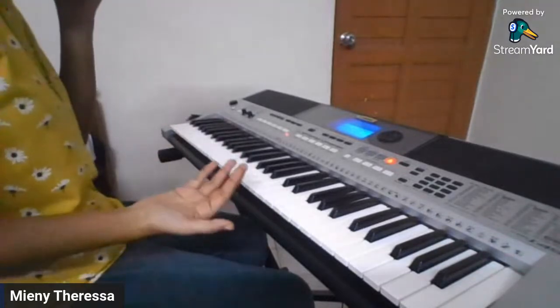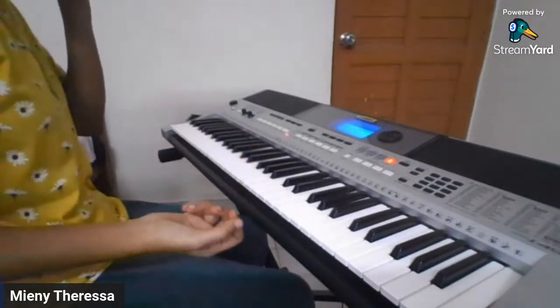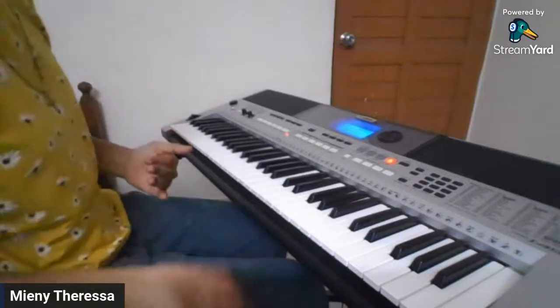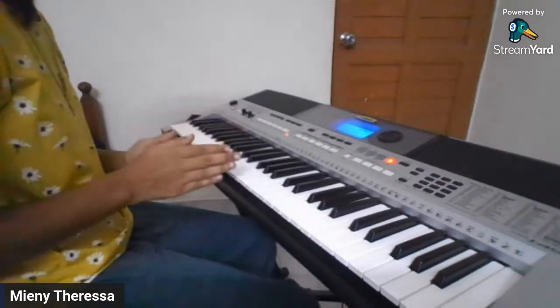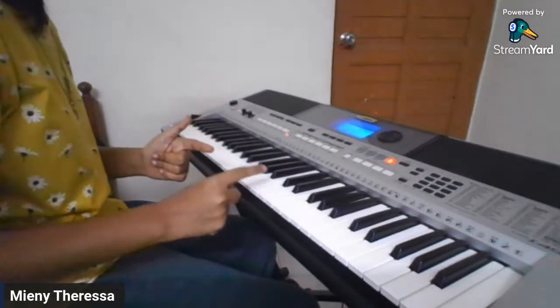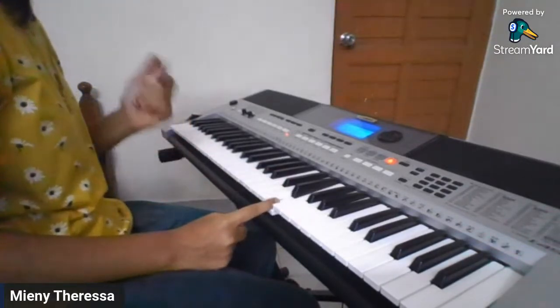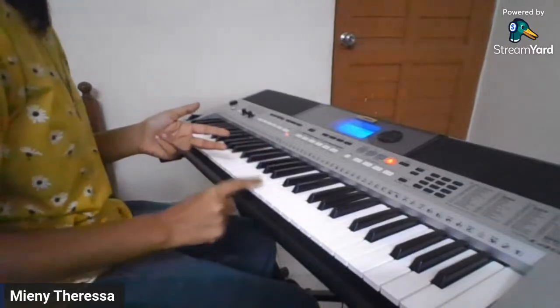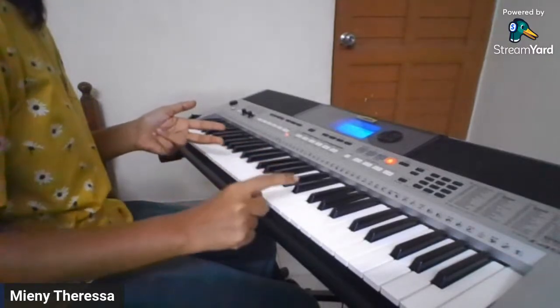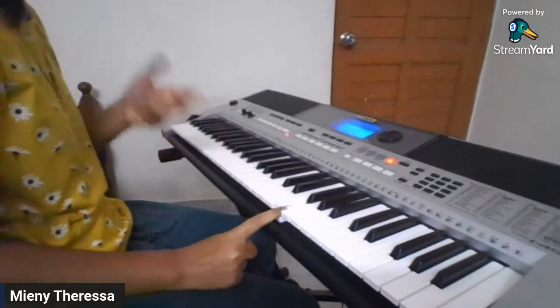If you all want to, you can also take down the notes in a book. It will be a lot easier and helpful for you all. So the first line is C, C, D, C, F, E. The second line is C, C, D, C, G, F.